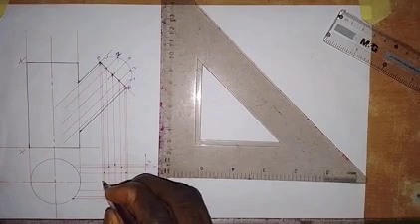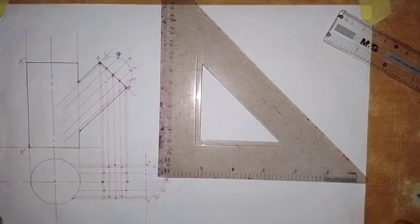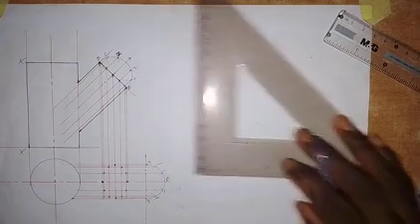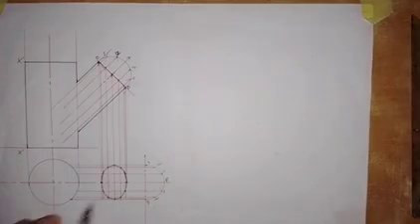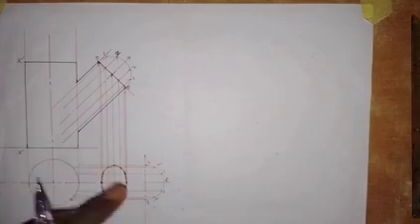So we are going to join these points together with the use of a French curve. I'm going to do that while I pause the video. When I'm done, I will come back and you will see what I have done. Alright, so this is what I got when I used the French curve to join the points together.